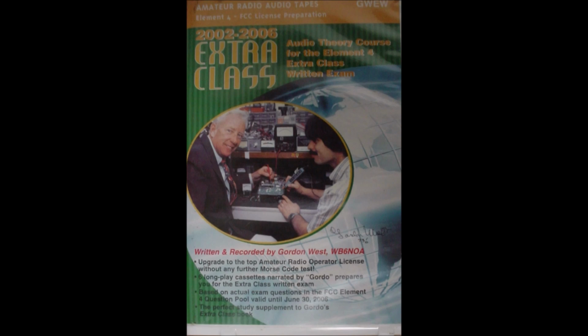And the third symbol is the type of information to be transmitted. So be sure and remember these three.